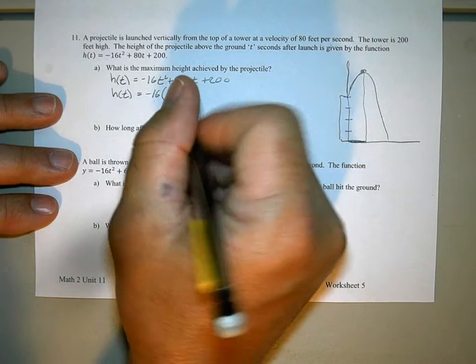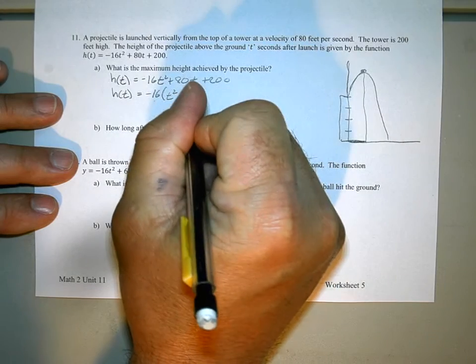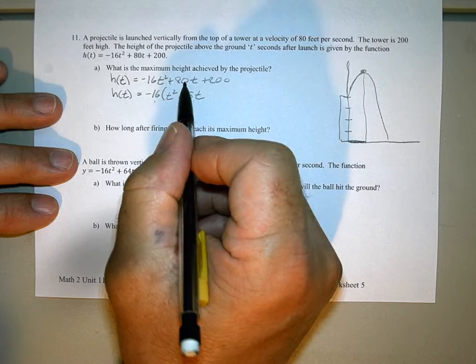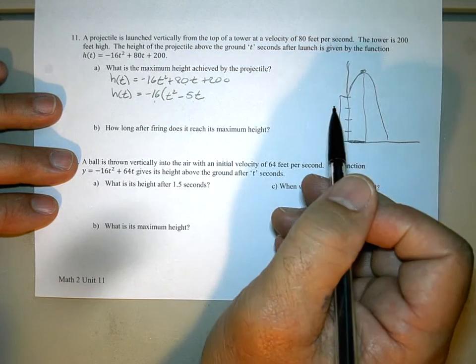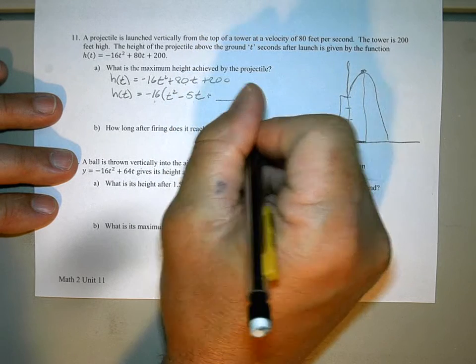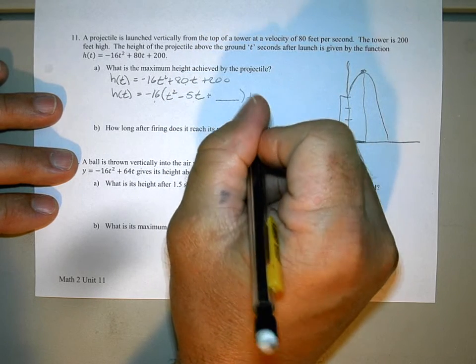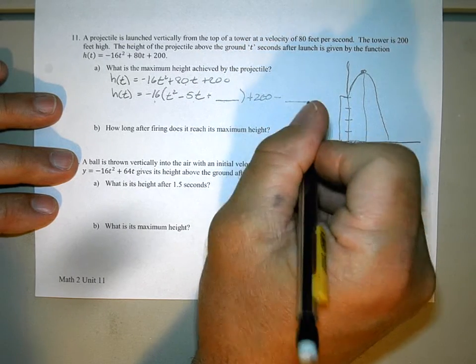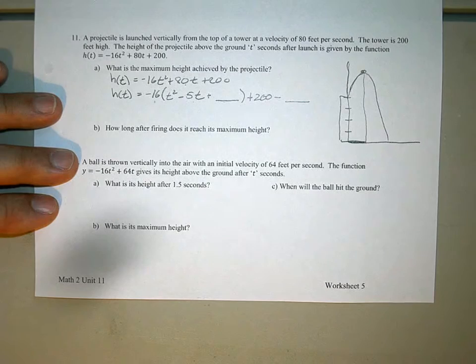And then negative 16 times negative 5t will give you negative 80t. All right, and from here, we're going to add something inside. And then we have the plus 200, but if we're adding it inside, we have to subtract it on the outside.